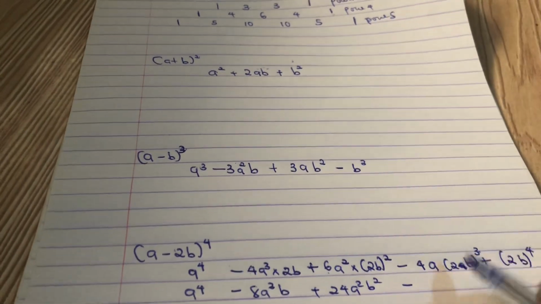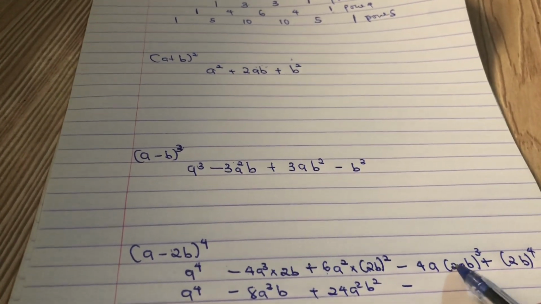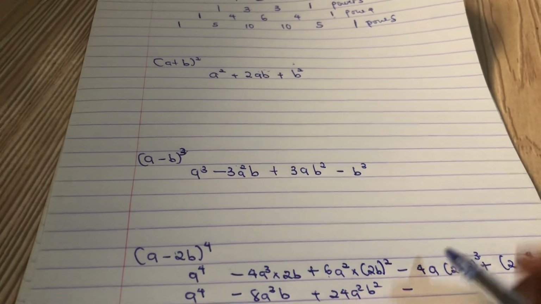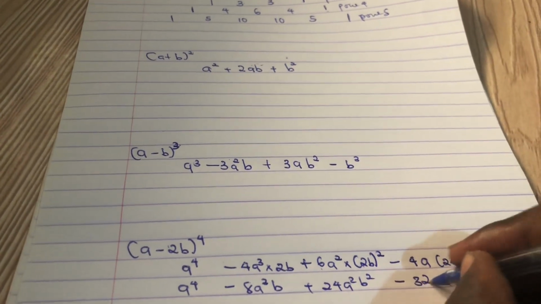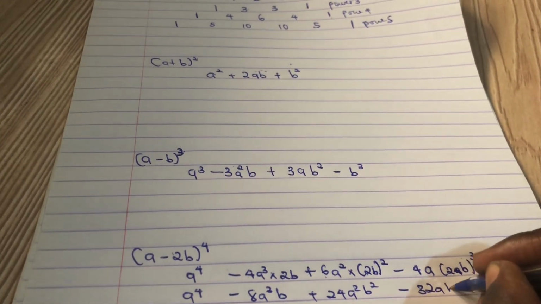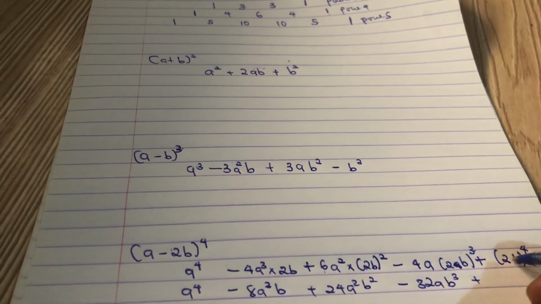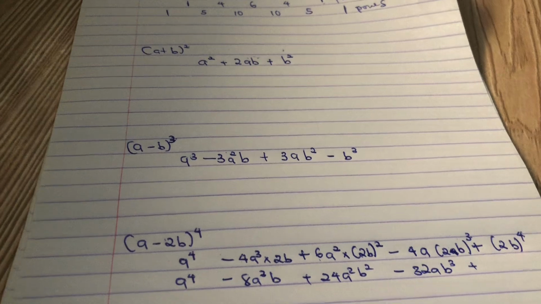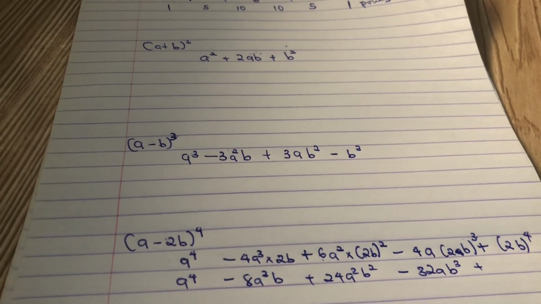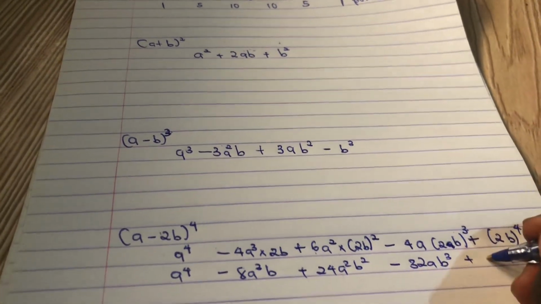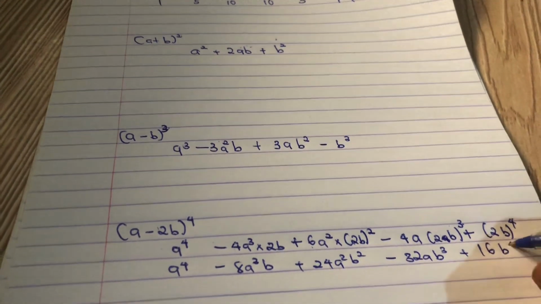Sorry, because it's 2b, this is supposed to be 2 to the power 3, which is 8. 8 times 4 gives you 32 a b cubed. Are we together? Then plus 2 to the power 4, because 2 times 2 is 4, then times another 2 is 8, 8 times 2 will be now 16, so it will be 16b to the power 4.